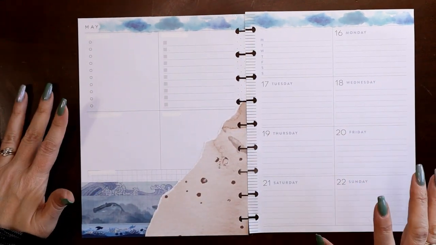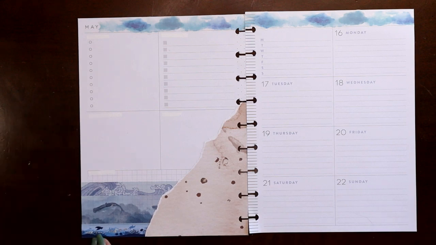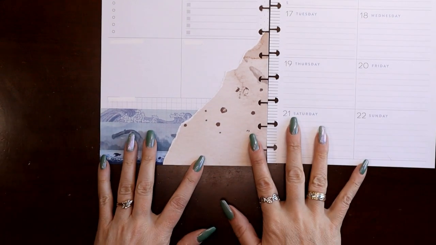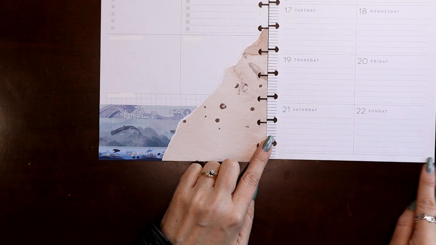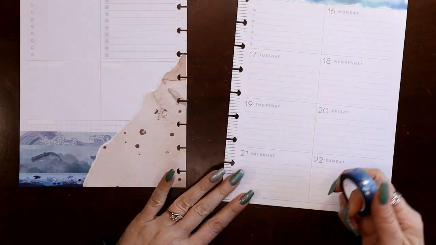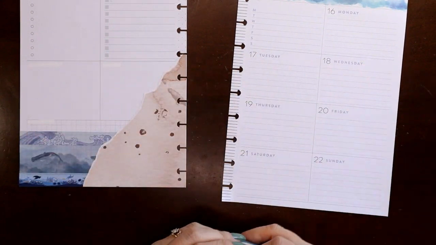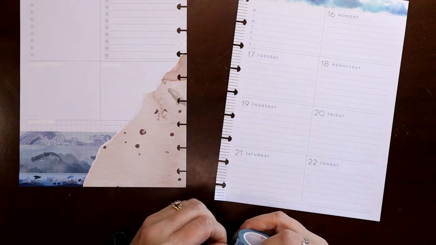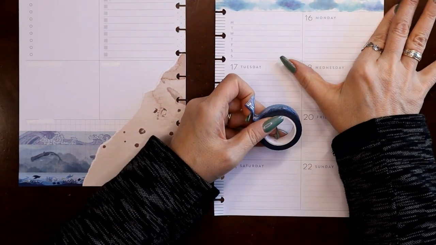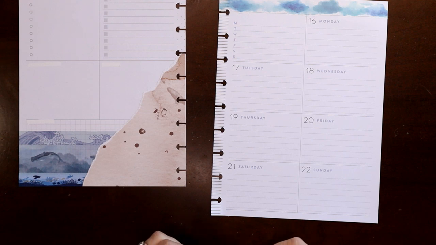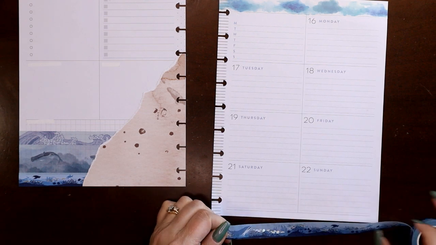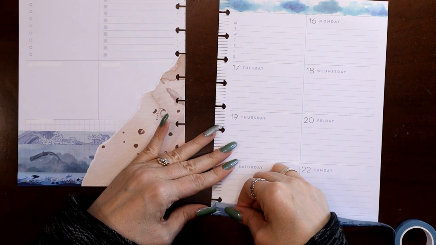So all right, I also think I want to go ahead and run this washi tape down here, the seafloor, on across this page, just to bring some continuity across in addition to the clouds up there. I really love this die cut cloud washi tape. Oh my gosh. Yeah, let's put this over here.